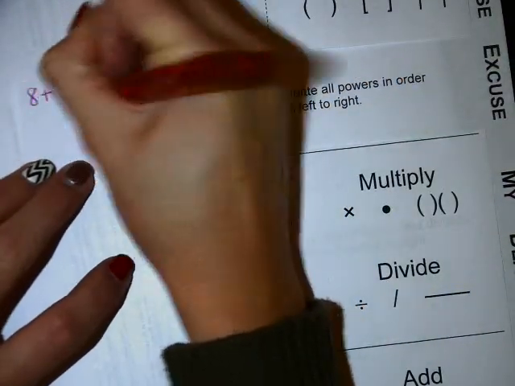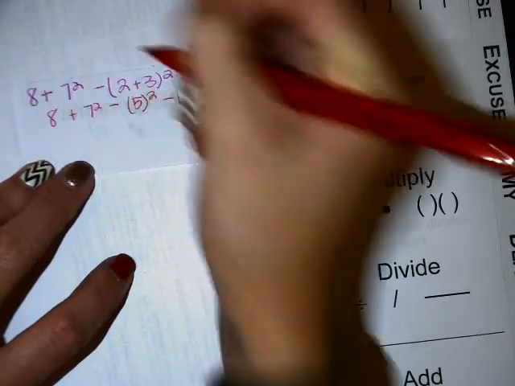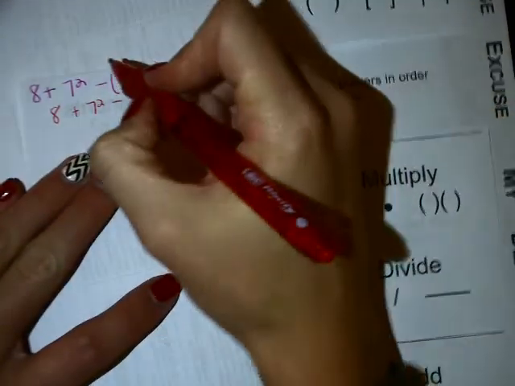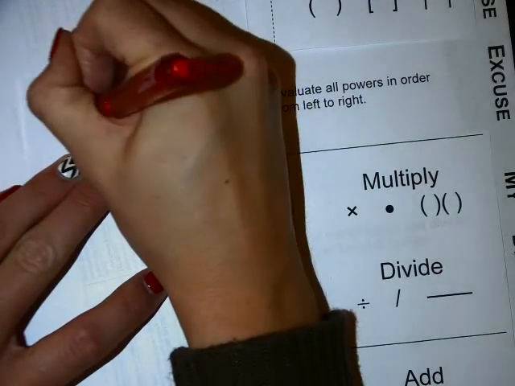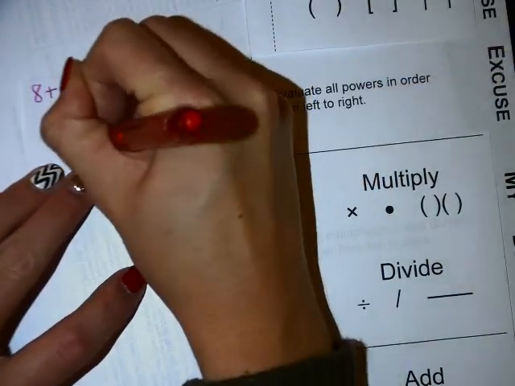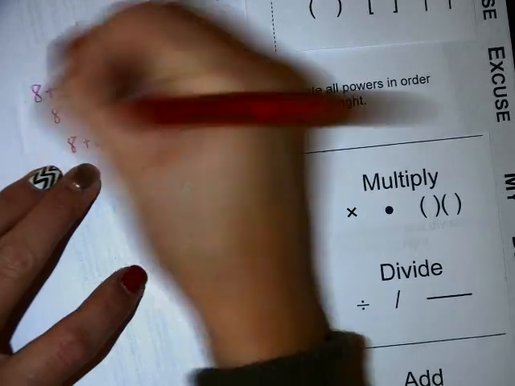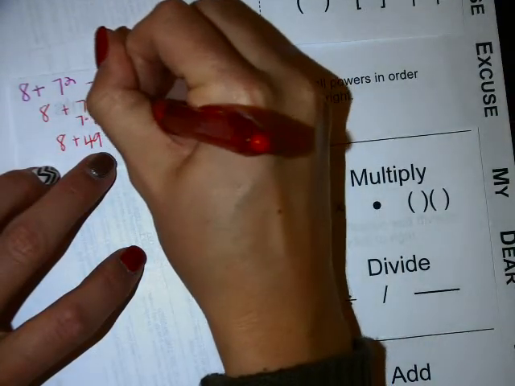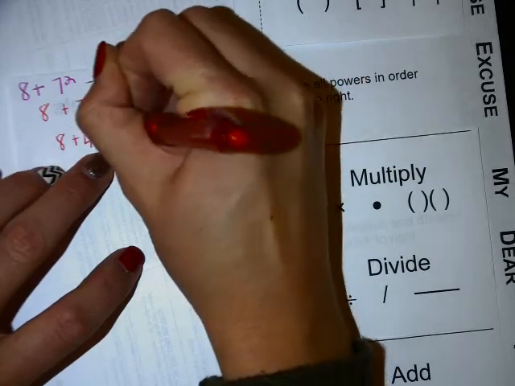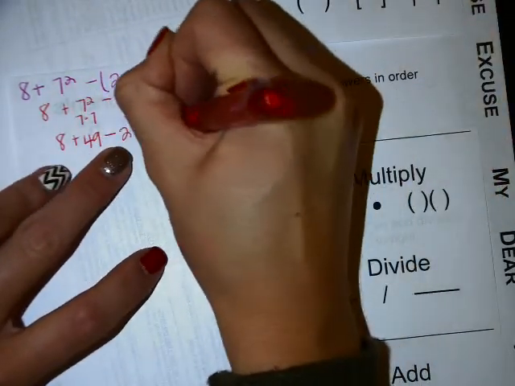This is 7 squared plus 8. Okay? So I go left to right when I do this. So 7 squared means 7 times 7, which is 49. Minus 5 squared means 5 times 5, which is 25, and then minus 16.